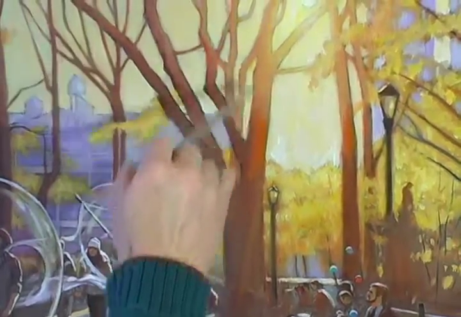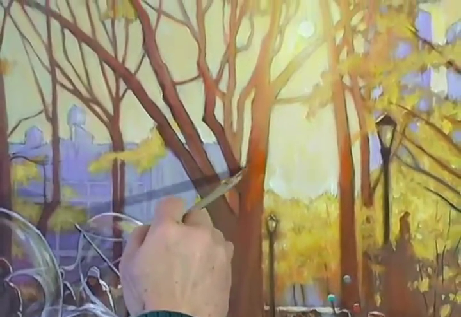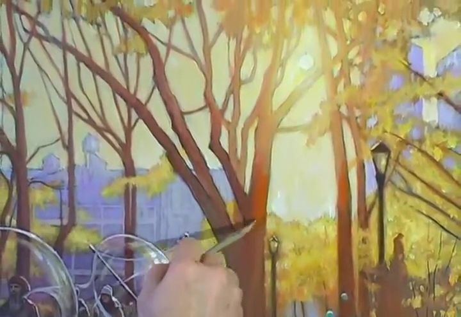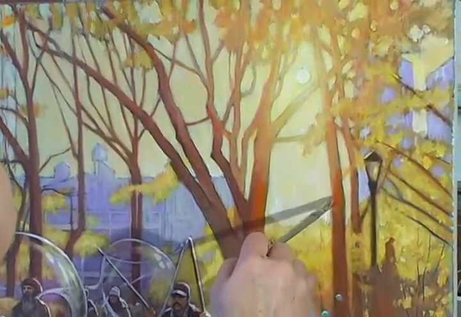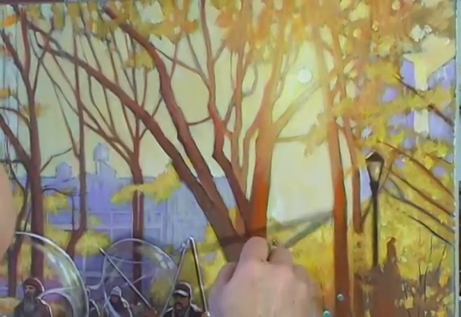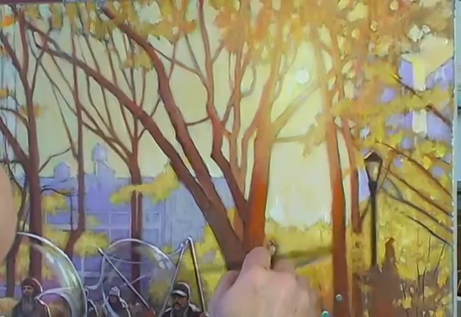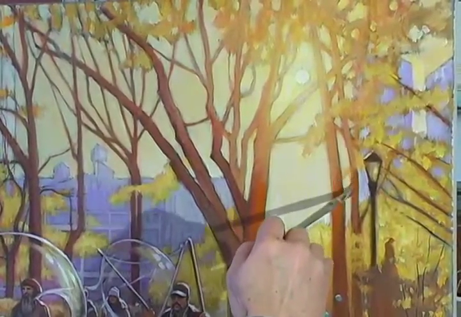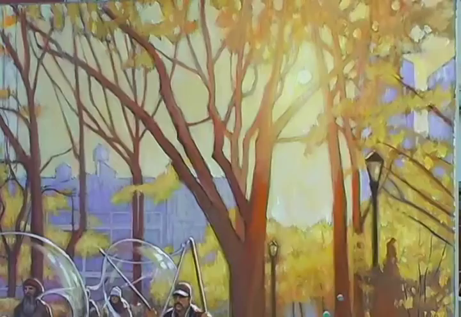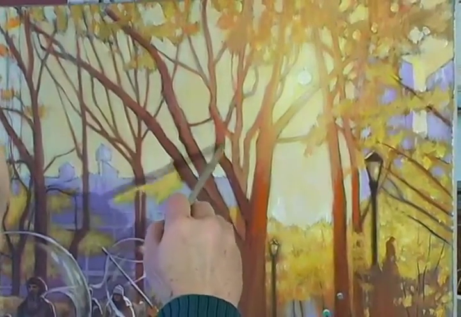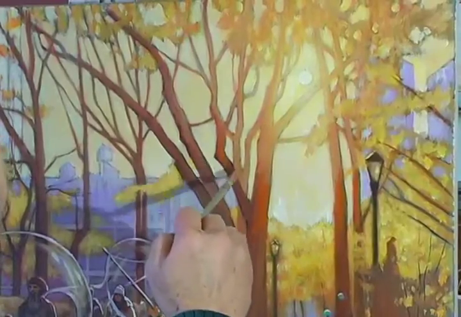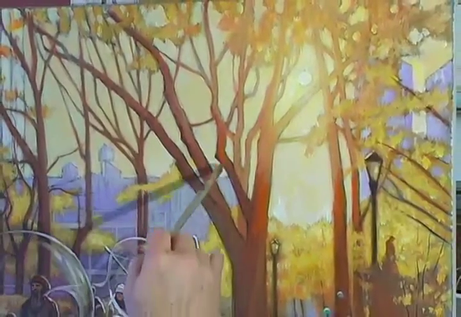I still want it to be light as it goes up towards the sun, but I want to warm it and make it a little more rust colored as it comes down on these trees here. And I have to get back to make sure that I'm accomplishing what I wanted here. And that looks pretty much what I wanted to do.